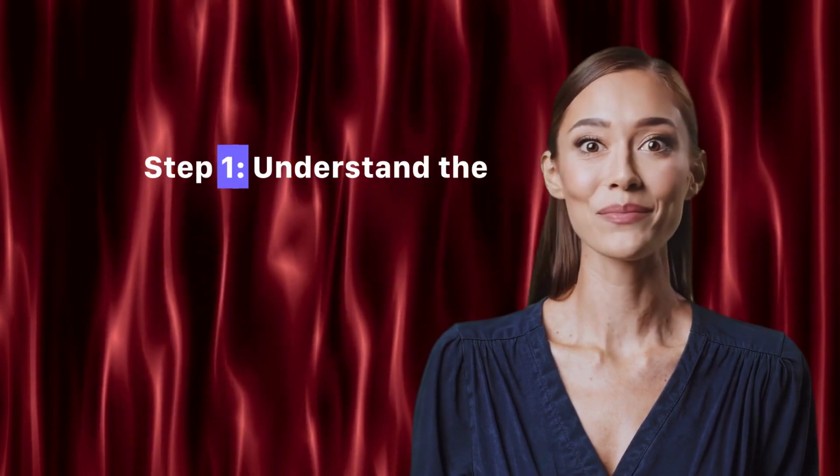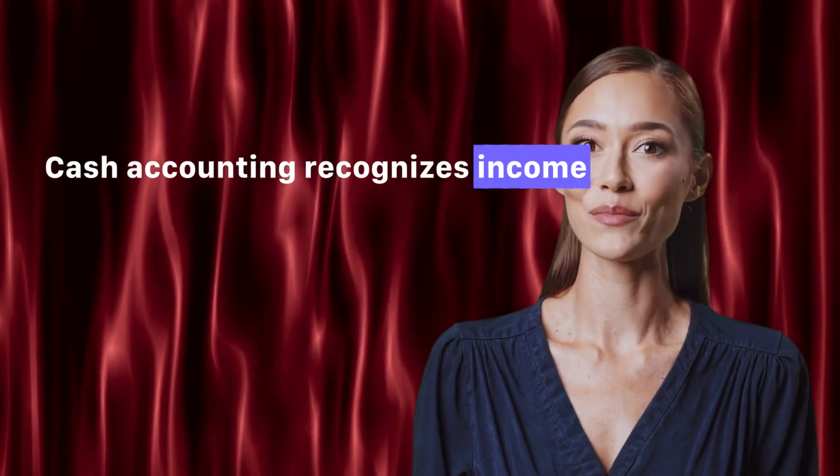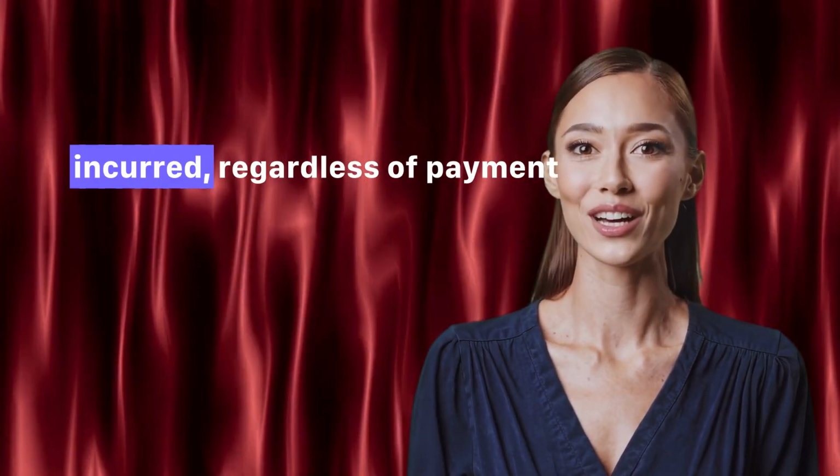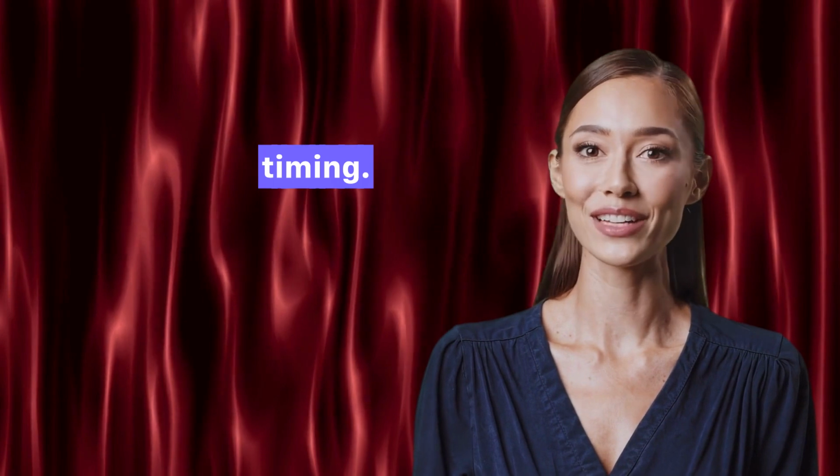Step 1. Understand the difference. Cash accounting recognizes income when received and expenses when paid. Accrual accounting records income when earned and expenses when incurred, regardless of payment timing.